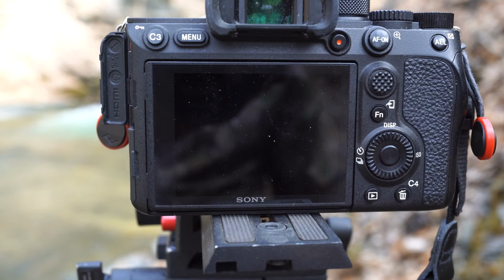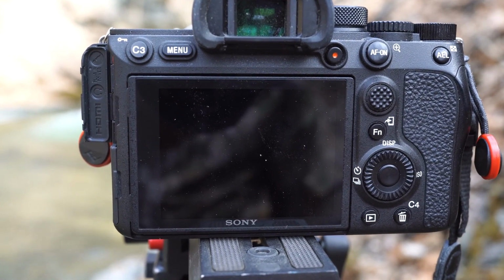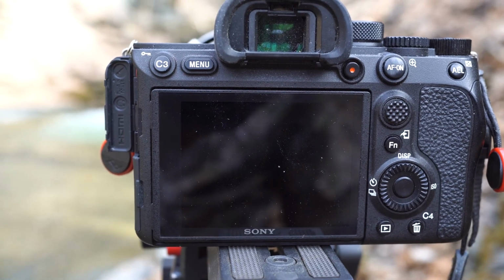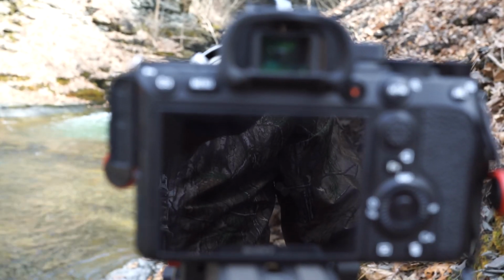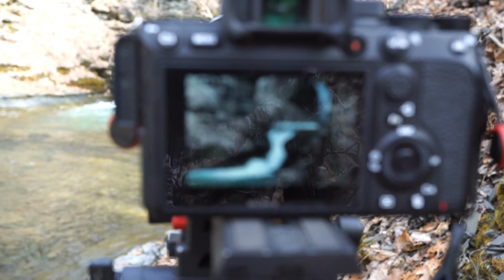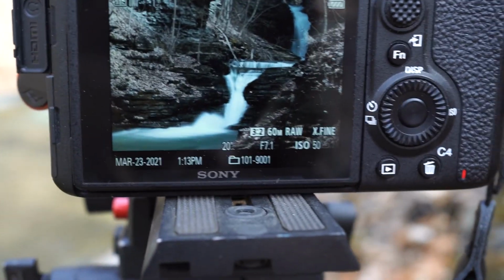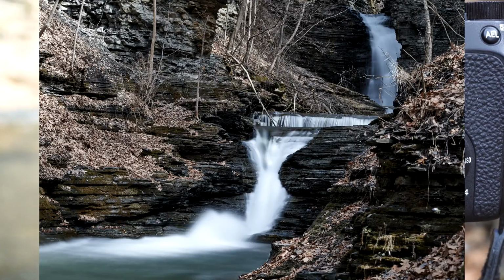Do not move. Do not shake. Do not do anything, because any movement is going to cause blurry rocks and other scenery around. You can see this thing takes forever. Okay, so that's not too bad. I don't know if you can see it, but I'll show you the photo.